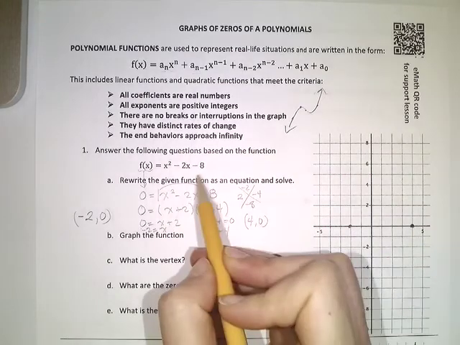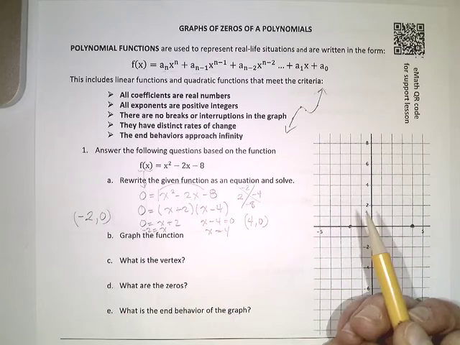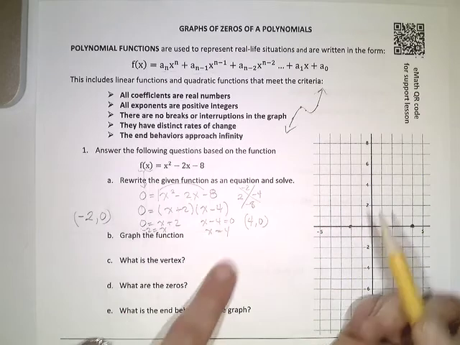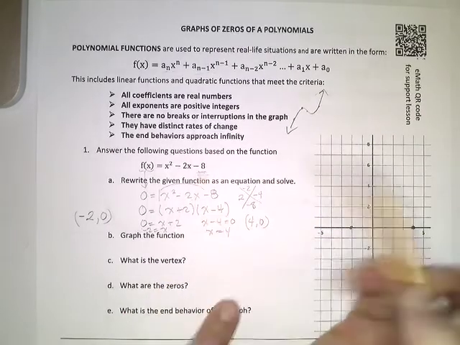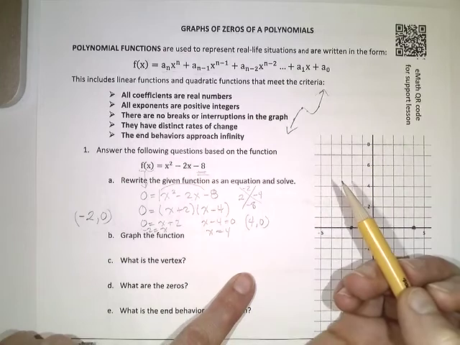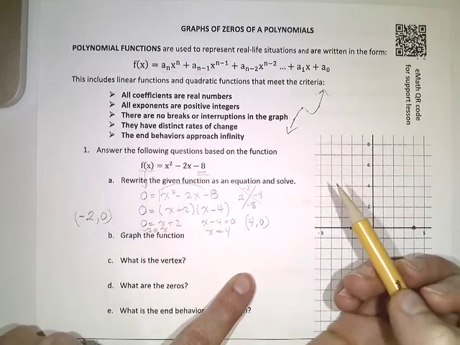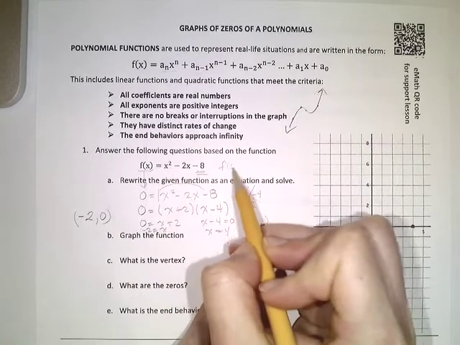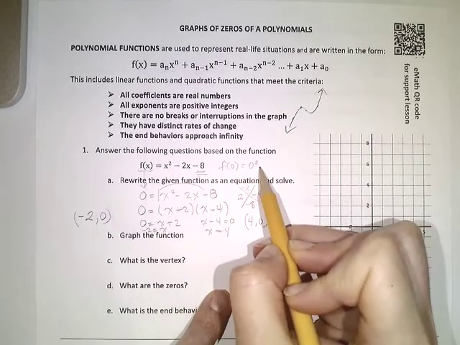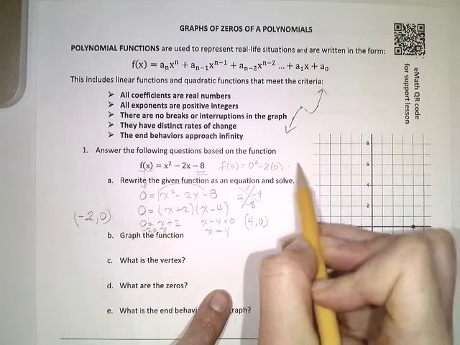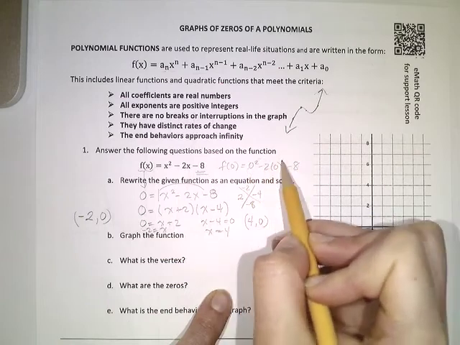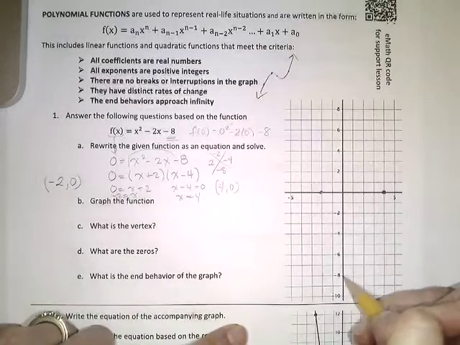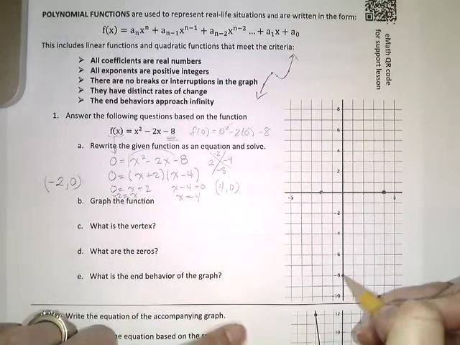Also, to get my y-intercept when I want to graph the function, you only have to look at this last number, because your y-intercept is when x equals 0. So if x equals 0, this is 0 squared minus 2 times 0 minus 8. So 0 minus 0 minus 8 is -8. So -8 is our y-intercept.